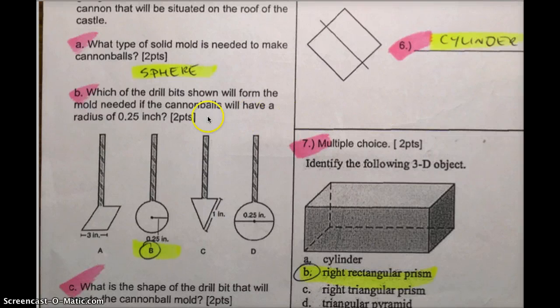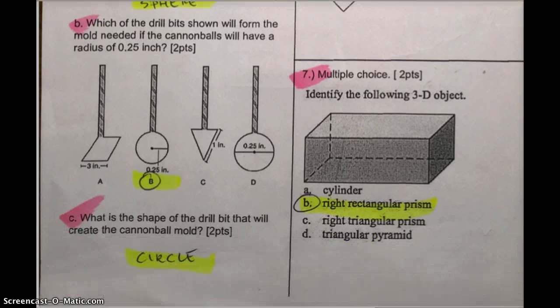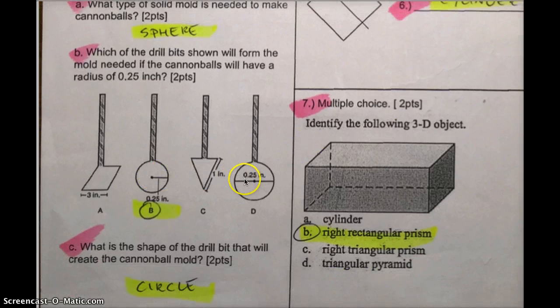B. Which of the drill bits shown will form the mold needed if the cannonballs will have a radius of 0.25 inches? So remember, a drill bit is what you put on it to drill, you pull the trigger and it spins. So I need a 2-dimensional object, which is your answer for C, a circle. Well, between the two, it says a radius of 0.25 inches. That would be B. D is showing you a diameter. So that number in the middle is showing the length of the diameter. This one's the radius. So that would be B.